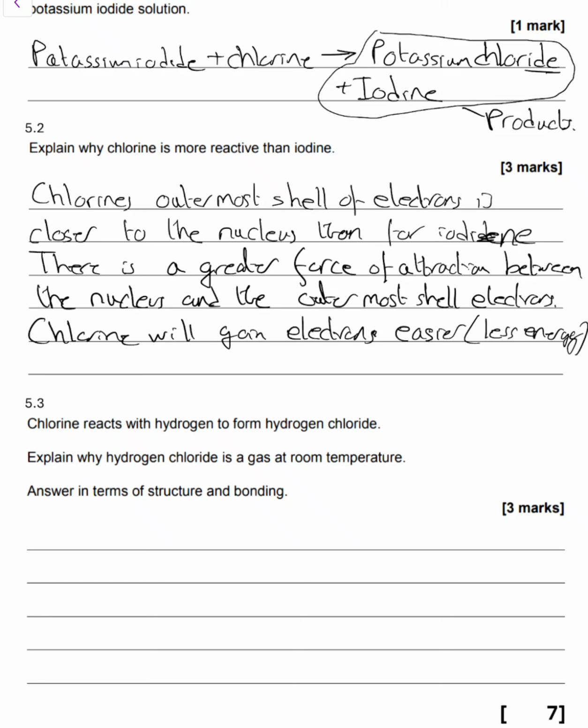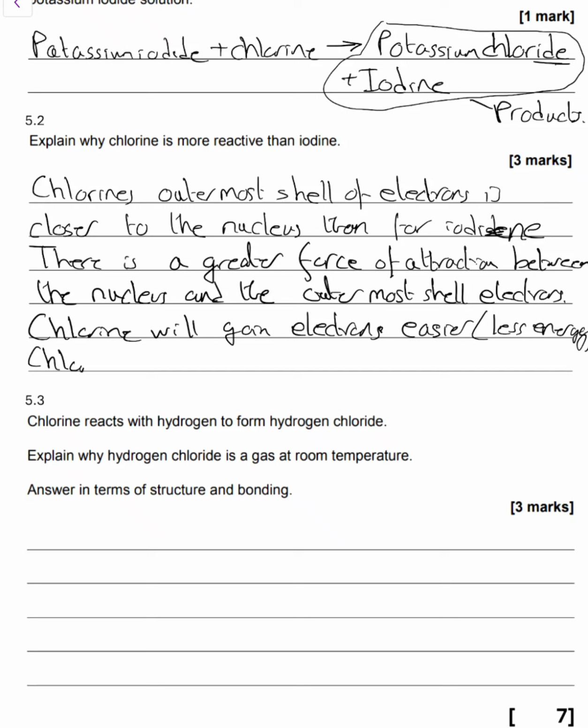Now, the other thing you could say, which you don't need to, but it's actually an important part, is that chlorine has less shells to shield. That's the important keyword, to shield the outermost shell.